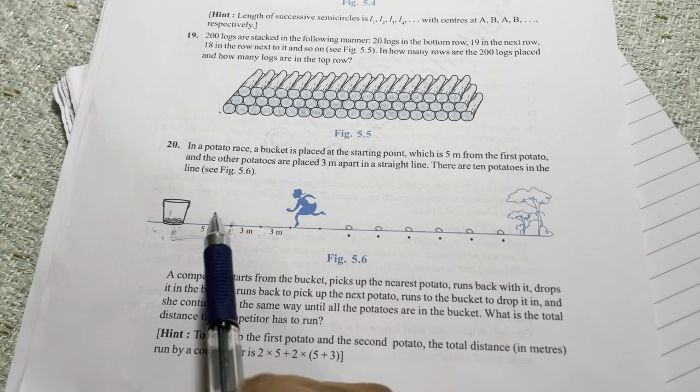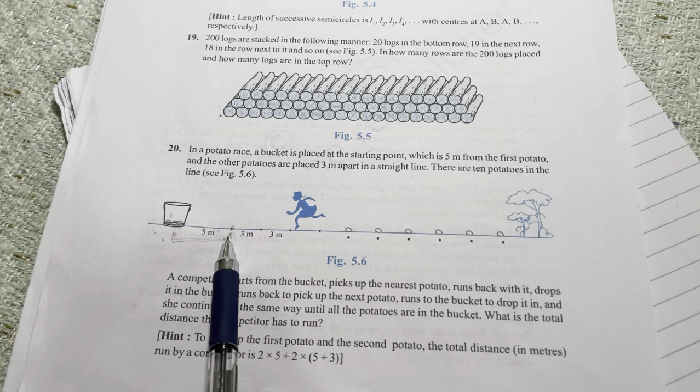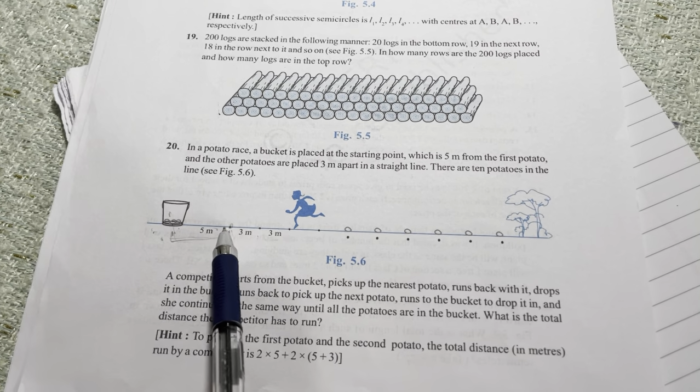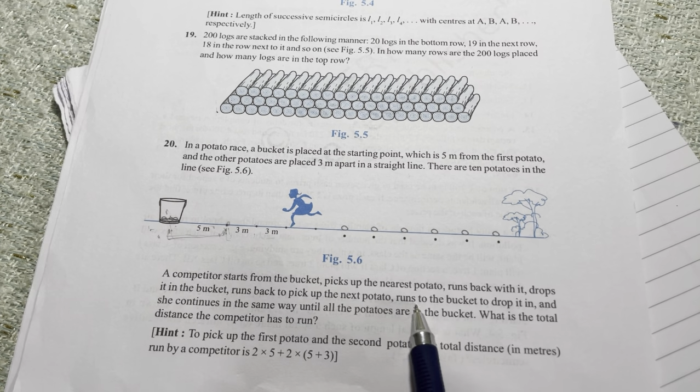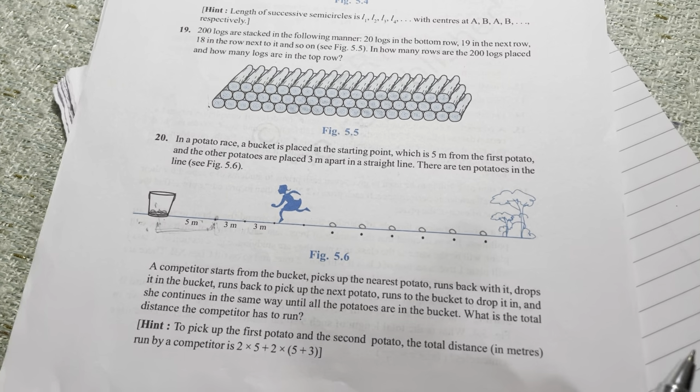picks up the nearest potato. Run back with it to the bucket, then run to the next potato, drop it, and so on. Basically, what is the total distance the computer has to run?